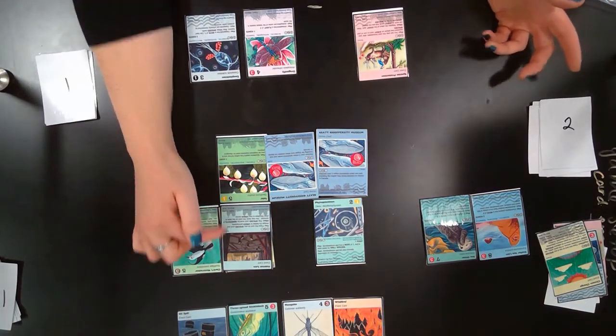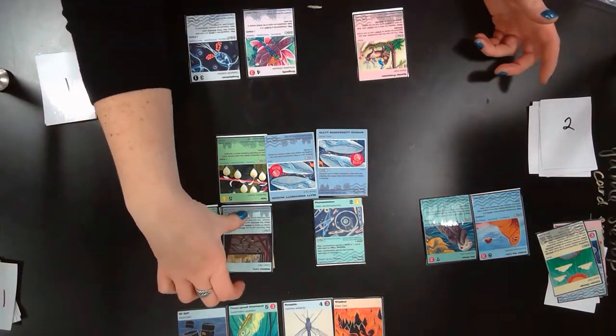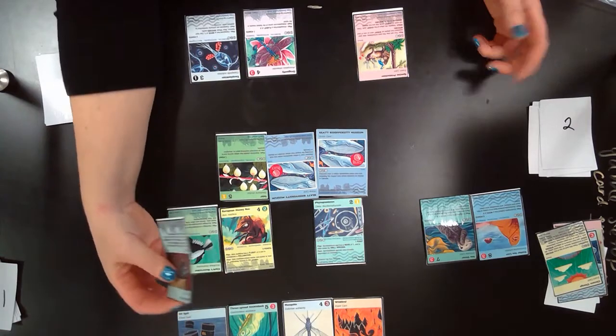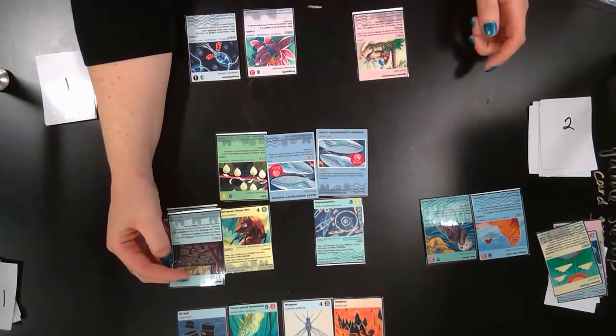So if this was going to be my last turn and I played this, saying that this habitat was going to be gone, she would have one chance to save her species.